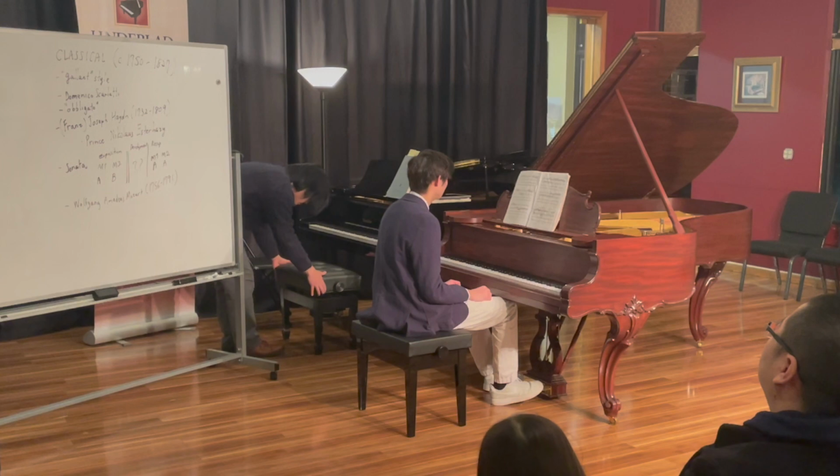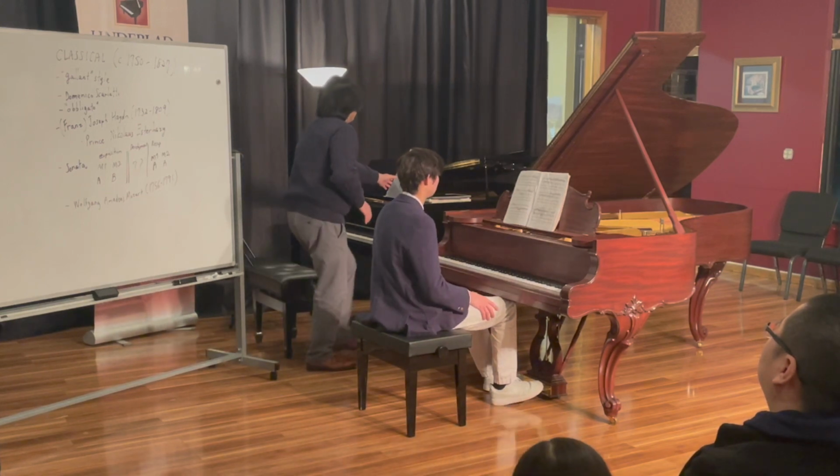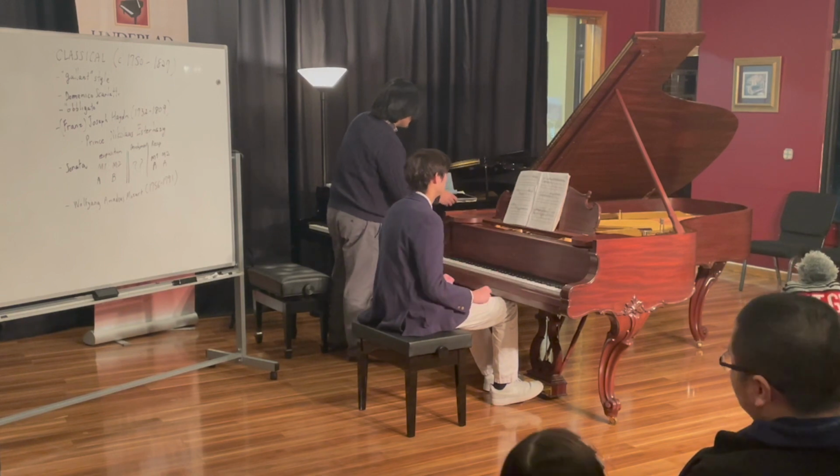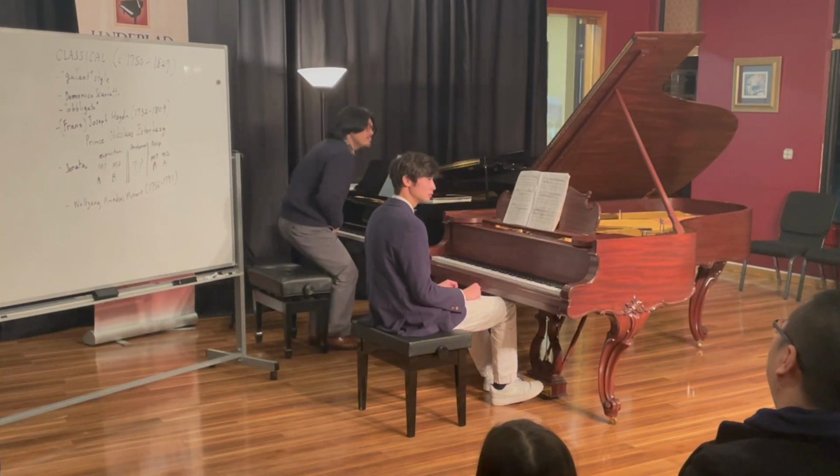So, the first concerto, to hear our young Beethoven explore this galant style.